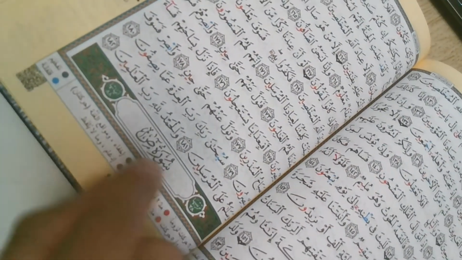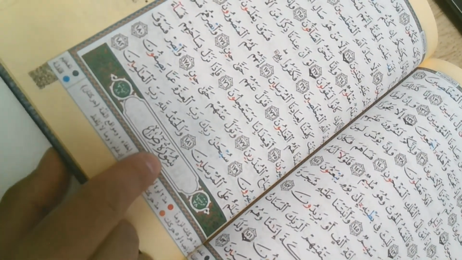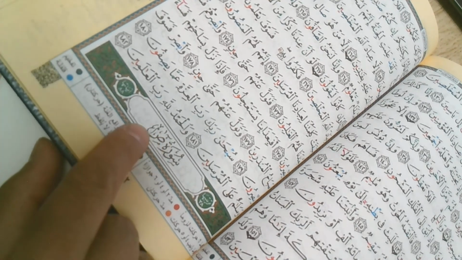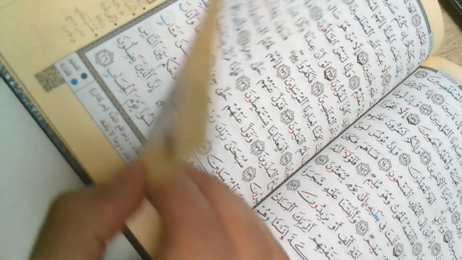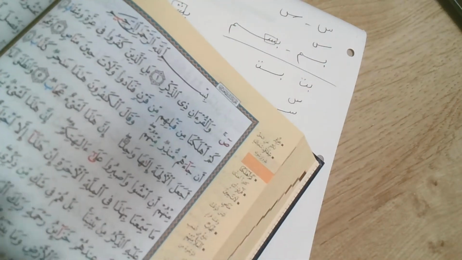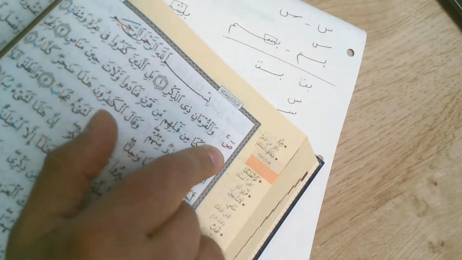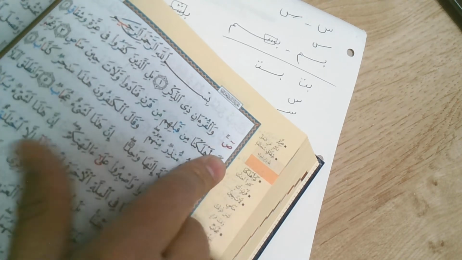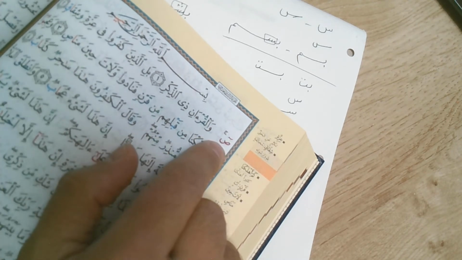Surah Sad. Look at this. It's just the letter Sad, and it starts here. It's just written here, the letter only, but we read it Sad.